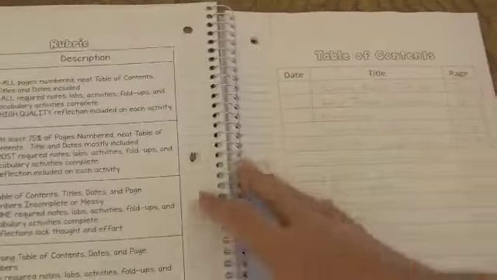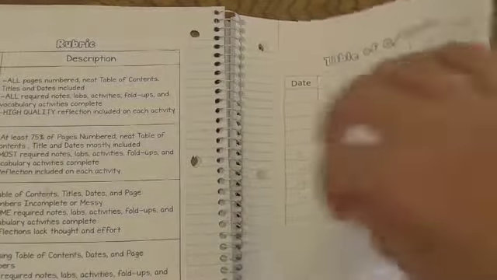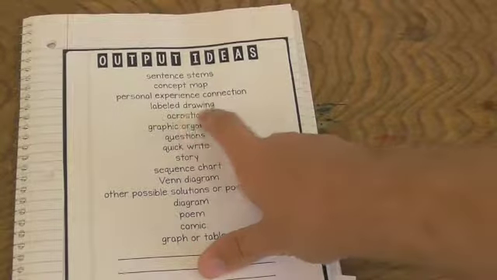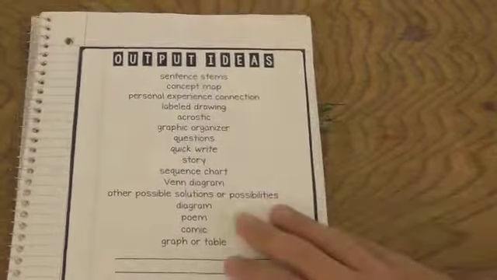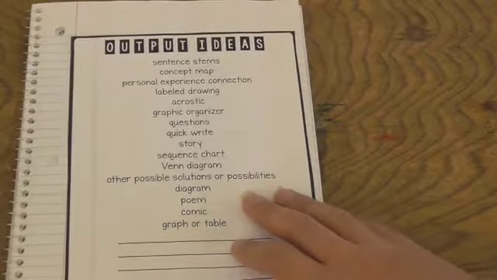Remember, if you're struggling with some ideas of what you want to put for your reflection, you can use these output ideas. Remember, sentence stems, concept maps, personal experience connection, label drawing, and so on and so forth. You can use these to help you with those reflections while you're taking the notes down in your notebook.